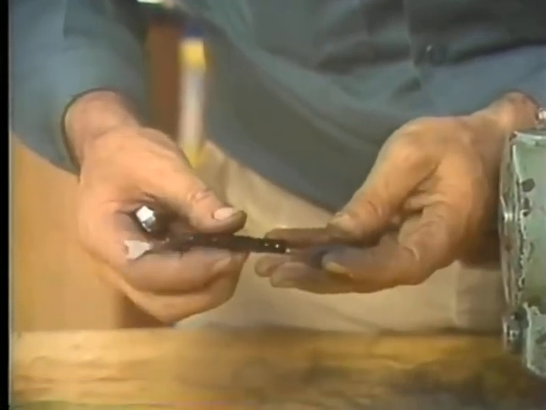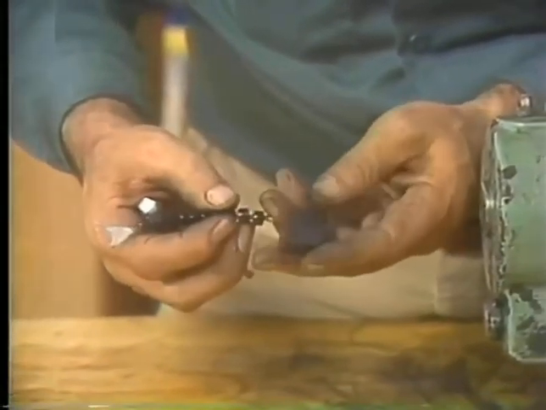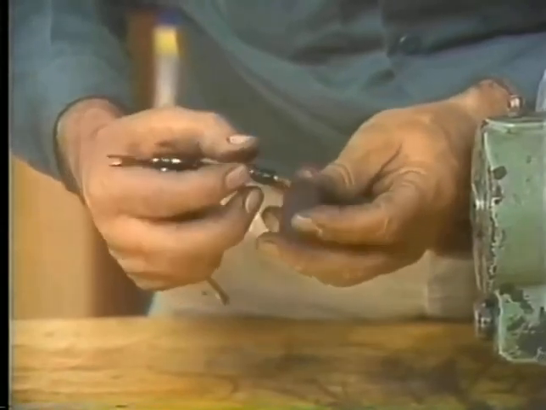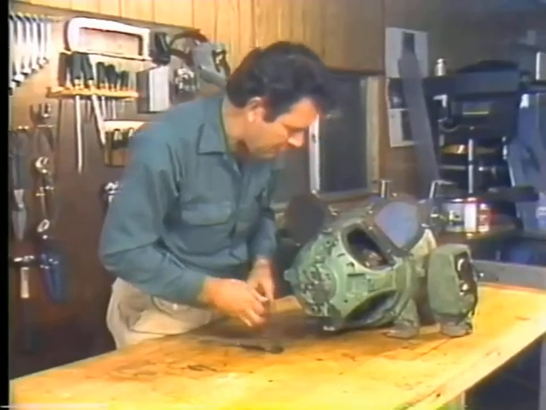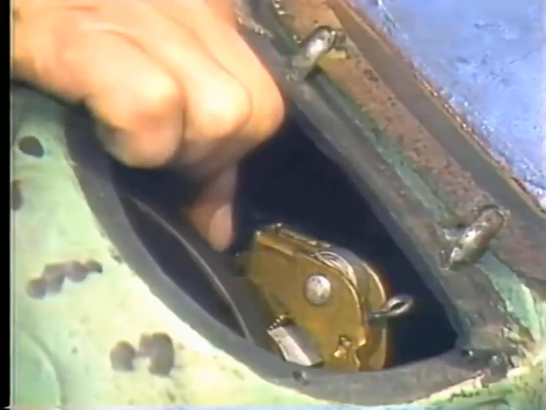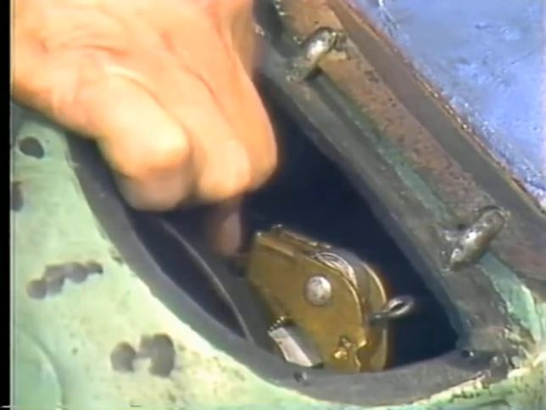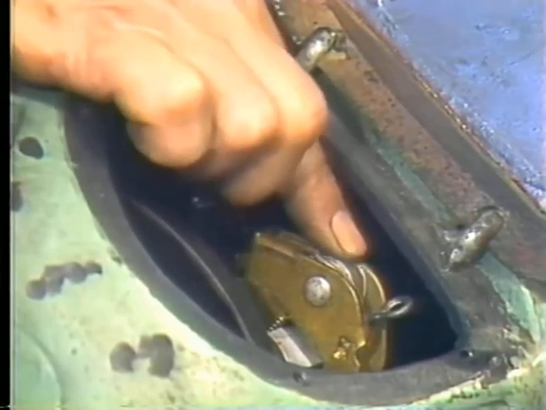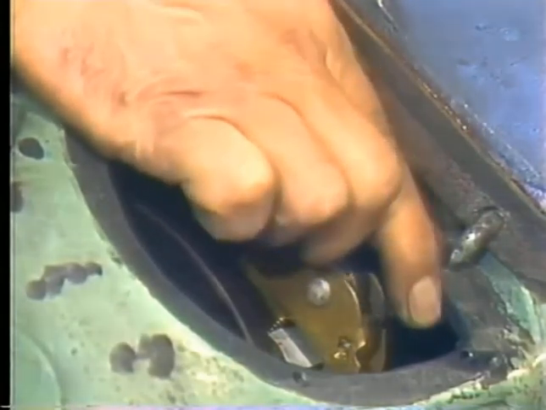All the other brushes have to pass this checklist too. If the brush doesn't meet each of the requirements, replace it. All right, next we'll look at the brush holders. The insides should be clean and smooth. If there are burrs or dings inside, the brush might get hung up on them, and then it won't make good solid contact with the commutator.